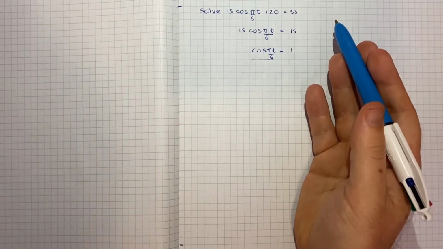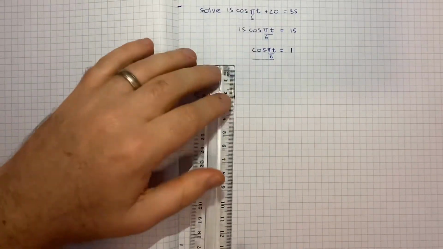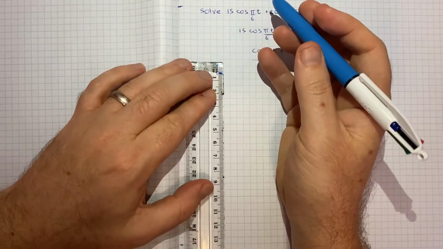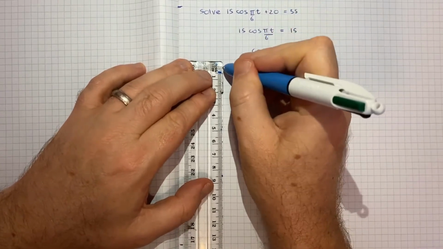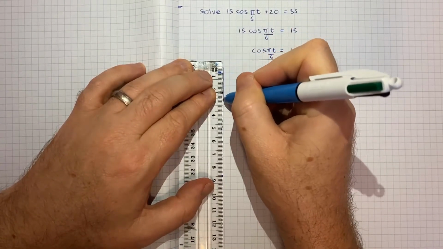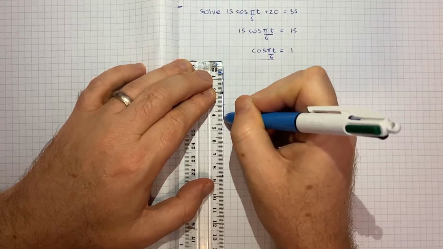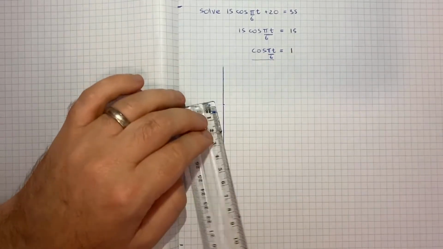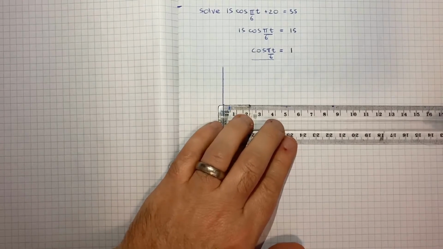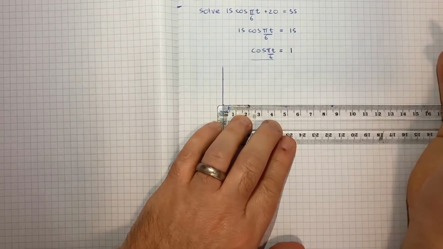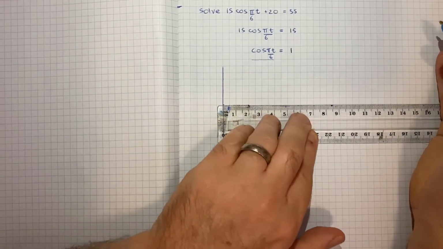So I'll draw up a chart. Given we're dealing with months, t is effectively months here. I'll draw it up so we've got at least 12 months.